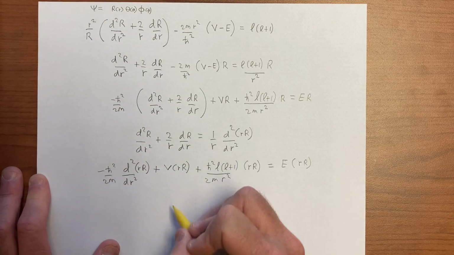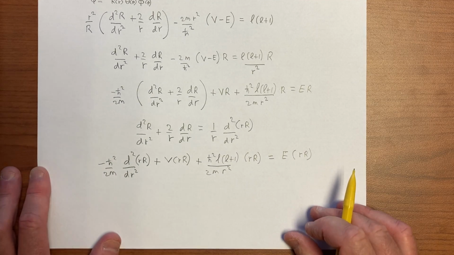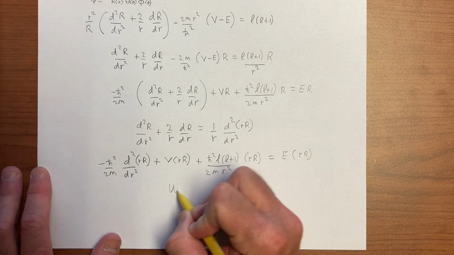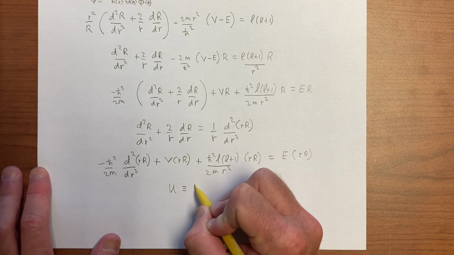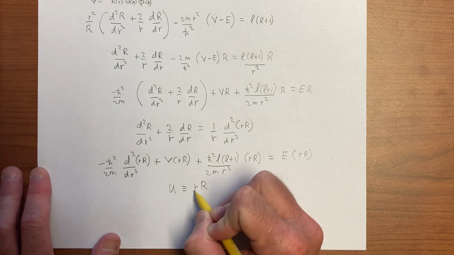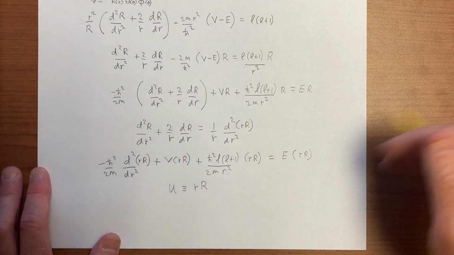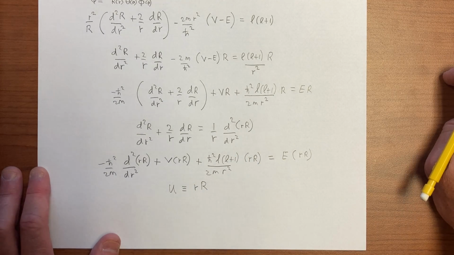Let's call it, standard thing to do is to refer to it as u. So the function u is defined as r times this capital R function, which is a function of little r.